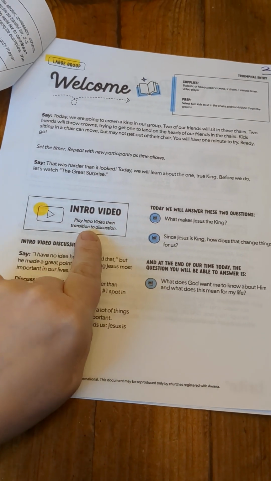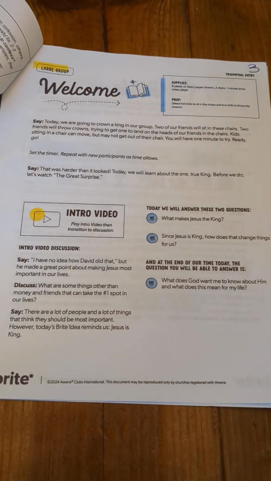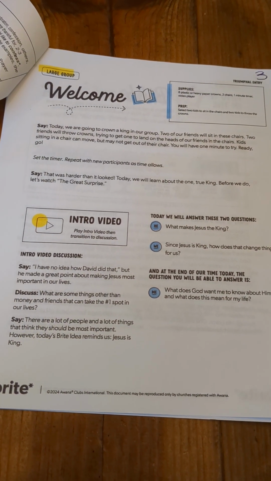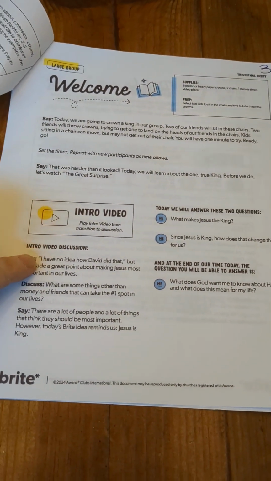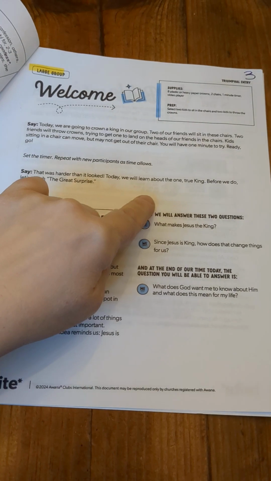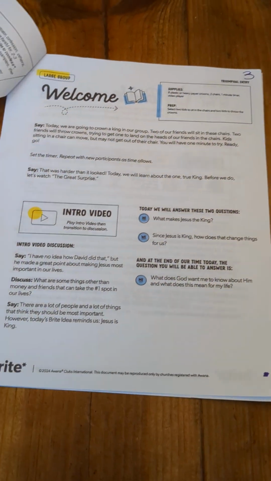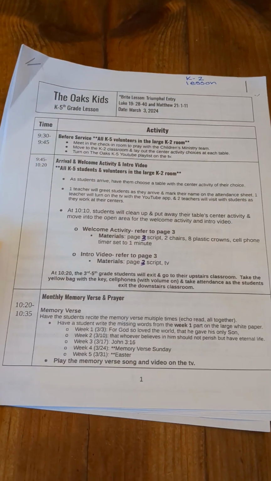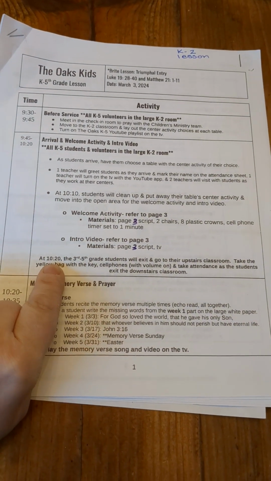After doing that welcome activity, you're going to immediately transition into the intro video, which starts here. You're going to play the intro video, which we will have set up on the TV. I will walk you through that in person when we have that set up for Sunday, because I'll actually be serving with you. We'll play the intro video, and then you're going to follow this script that is here. And then that is the end of that activity. Looking back at the lesson plan, now you have done the welcome activity and the intro video, and at this point, it should be around 10:20.